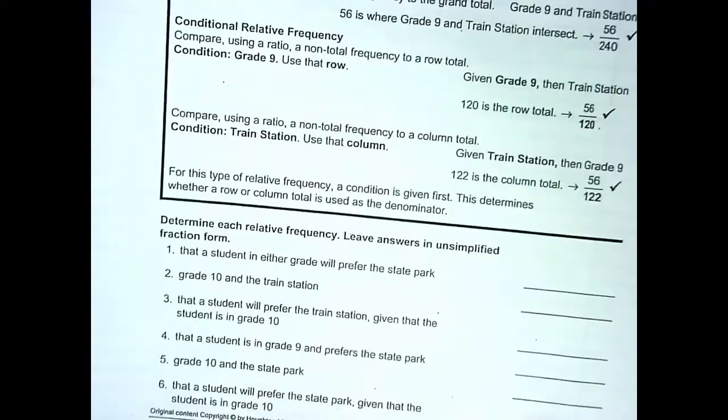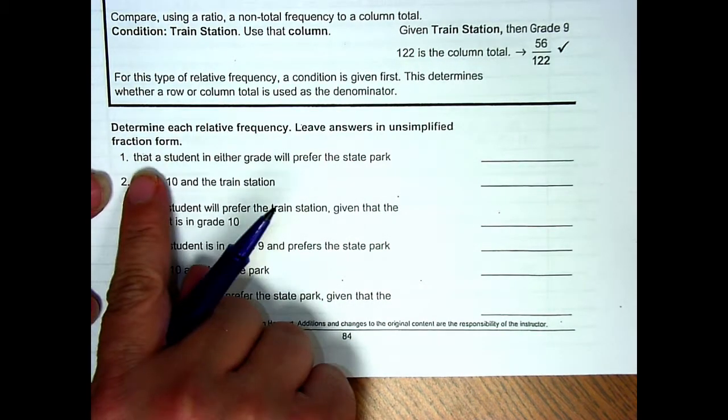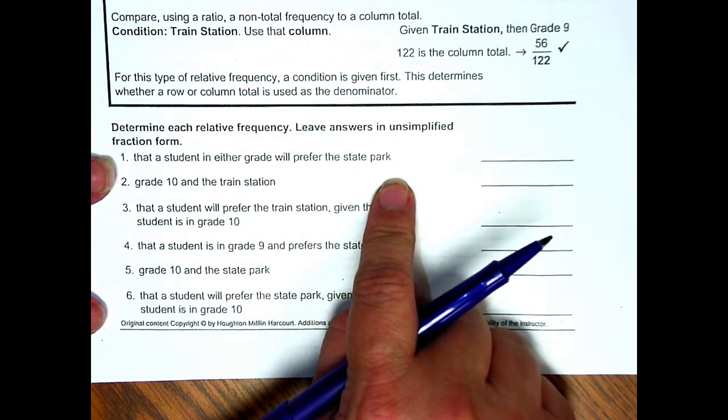Excuse me. So we're going to go through 1 through 6 and determine each relative frequency. You leave your answers in unsimplified fraction form when you do that. Okay, that a student is in either grade will prefer the State Park.